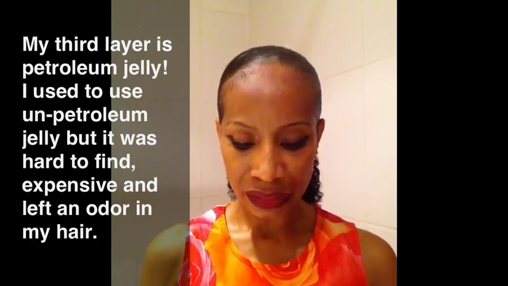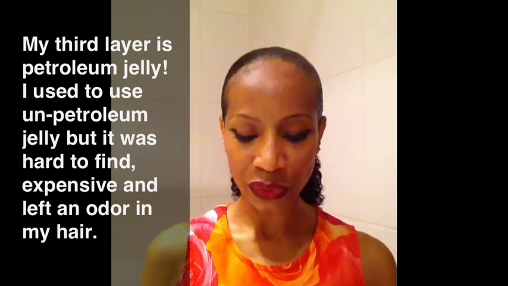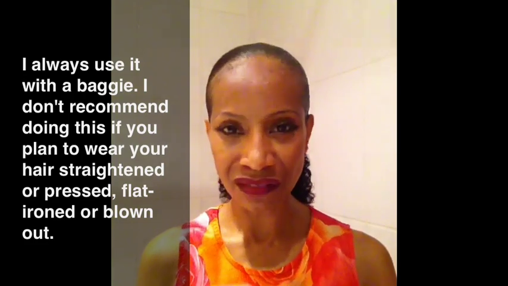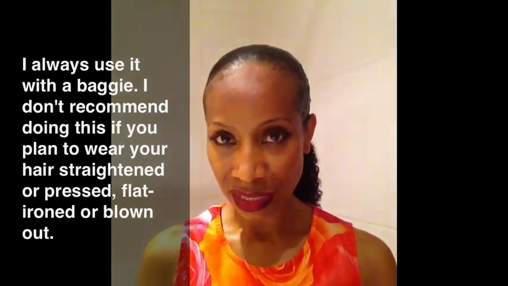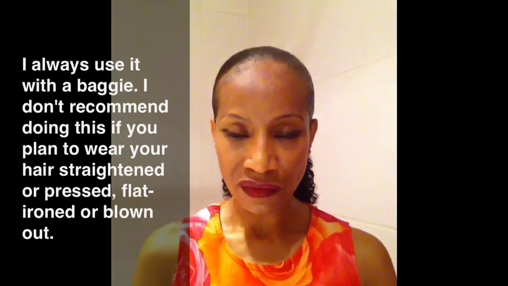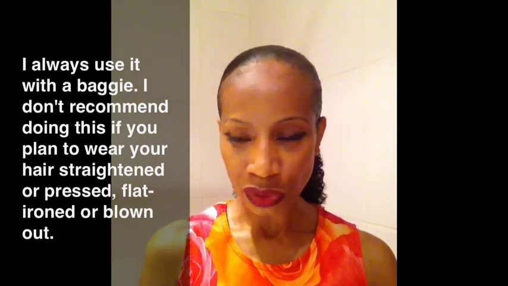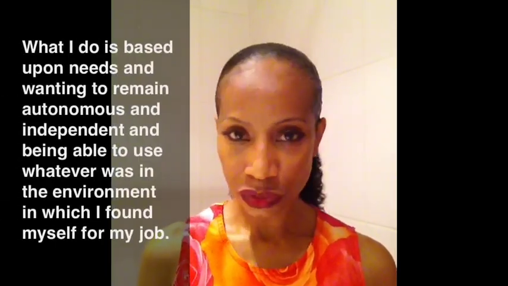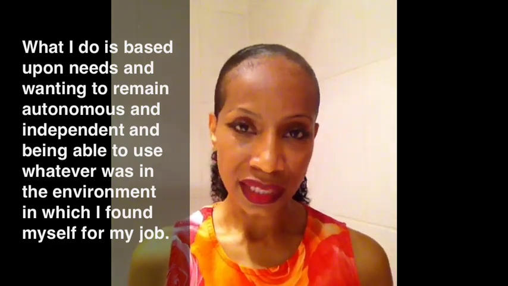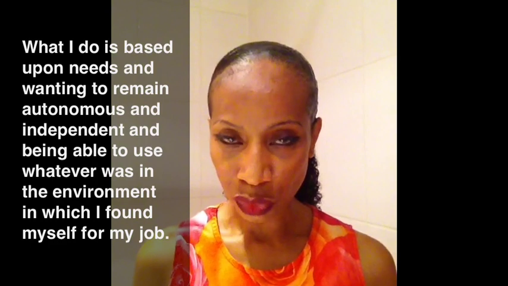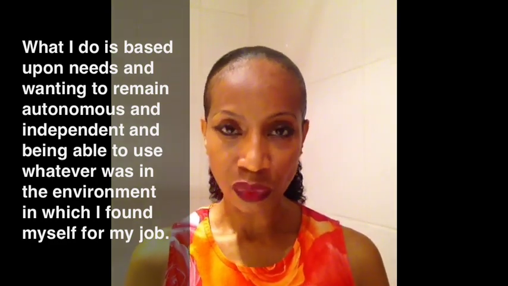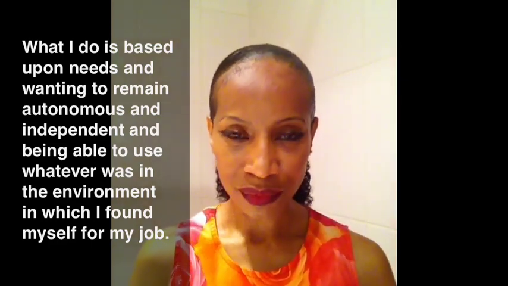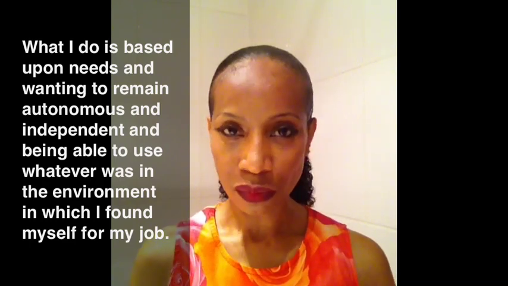Is this a truly emulsified product? I don't know. But this is what I use to seal my hair. And then I always use a baggie because this stuff is really, really greasy. And it's not something you do if you're going to have your hair straightened or pressed. But I just want to also let people know what I do, and I just use a very simple process. And again, most of this is developed based upon needs and the fact that I needed to be autonomous and independent wherever I went, and I needed to be able to maintain my hair the way I felt comfortable with a minimum of stress and be able to focus on my job. So I just wanted to let you see what I use, and I know people use different things.